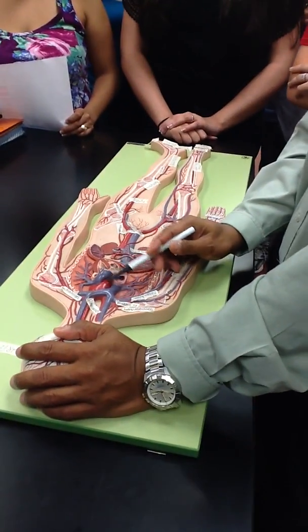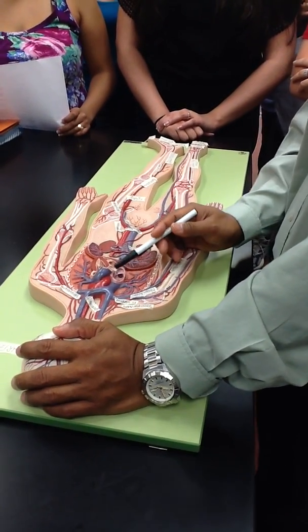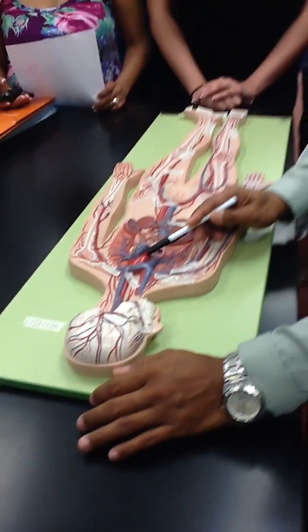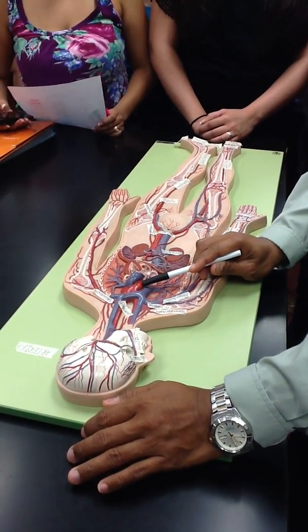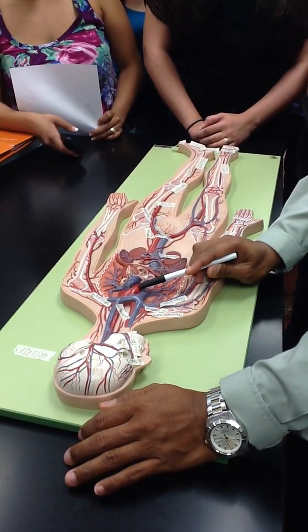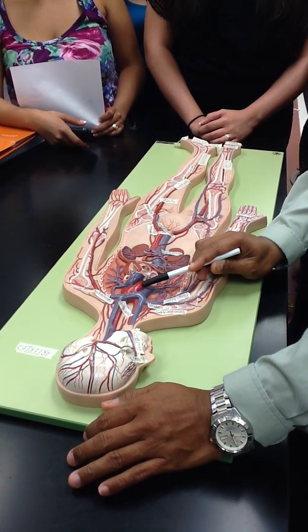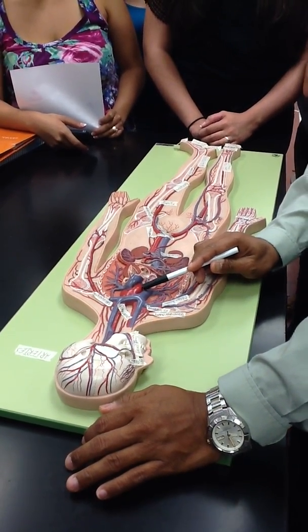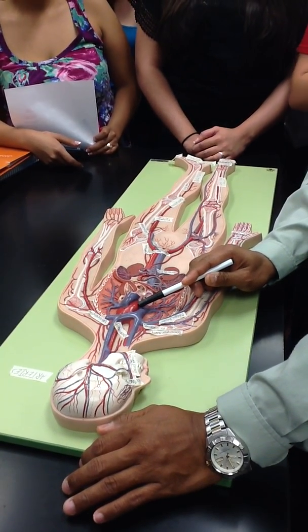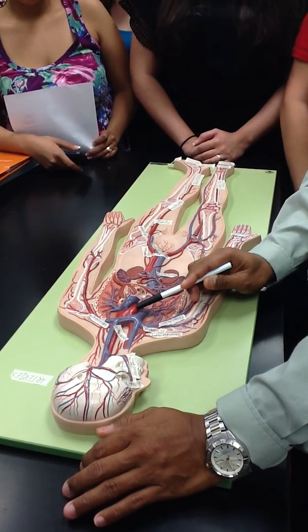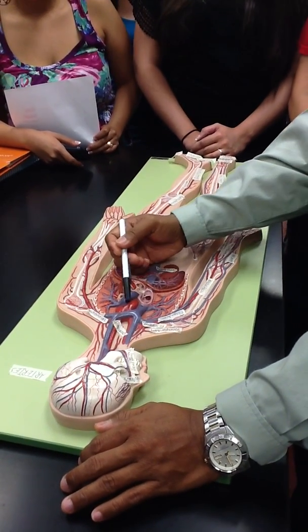So we have identified these major ones last time. So we'll just review. So this one is the aortic arch? Come again. Arch. Is this the arch? Ascending. Yeah, this is the ascending aorta. Okay, and the arch is here.